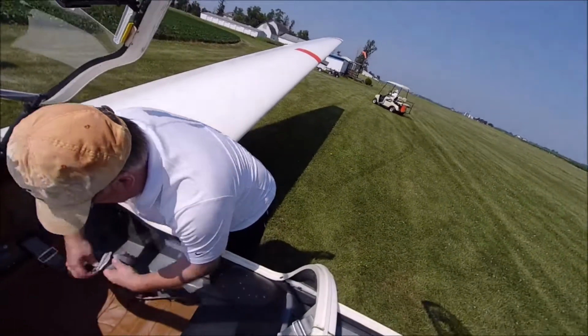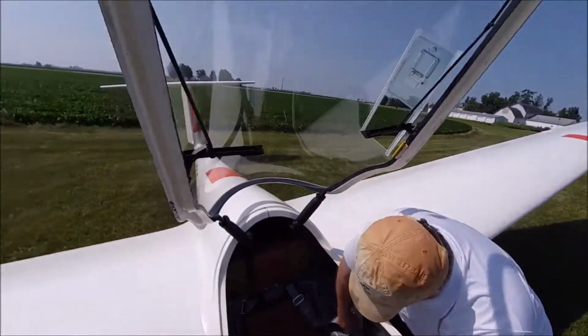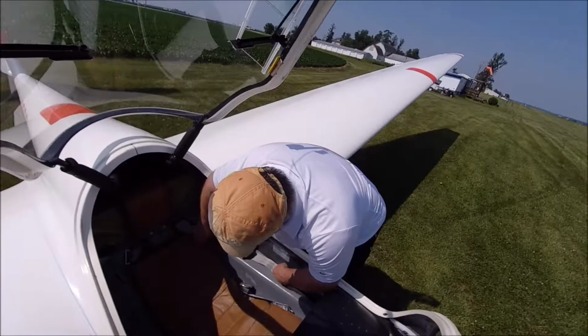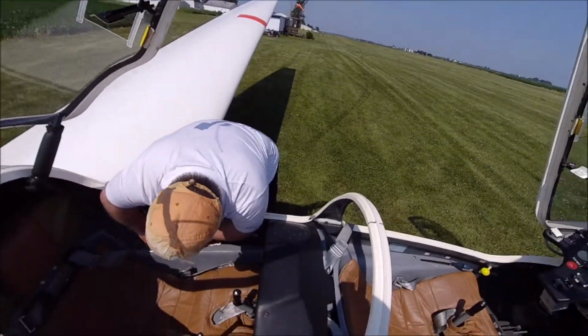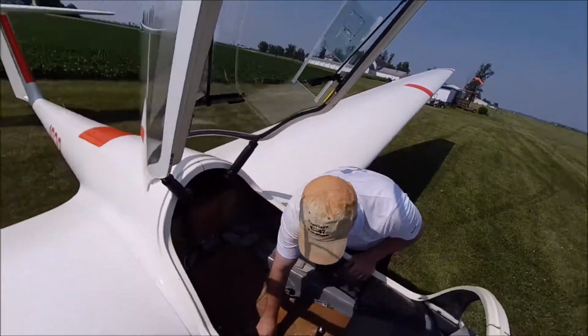So is the ASK also made in Germany, kind of like the Grob was? Yes. This is another Polish. Now we own a Swidnik, which is Polish. We own a bunch of different stuff.